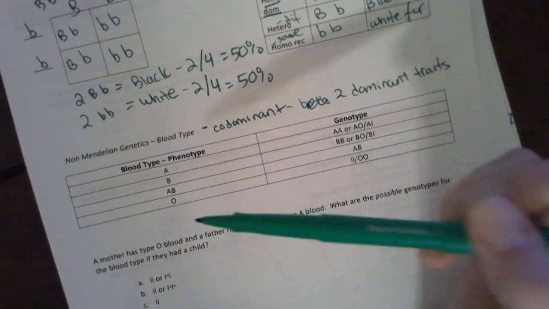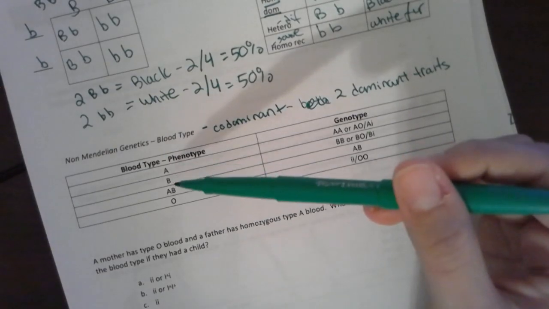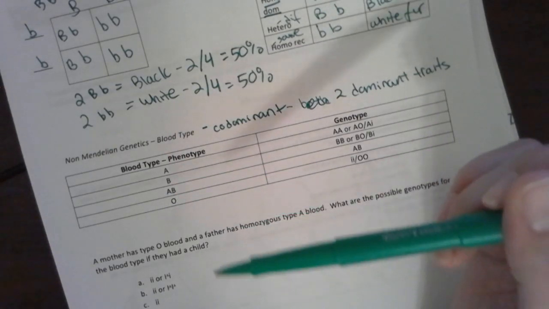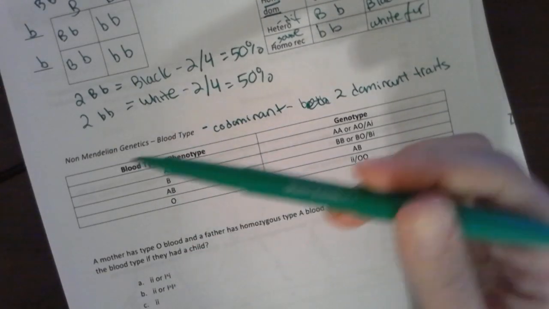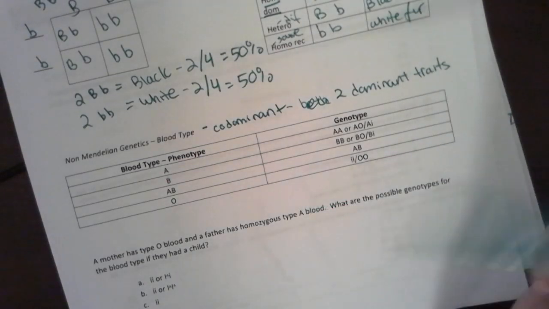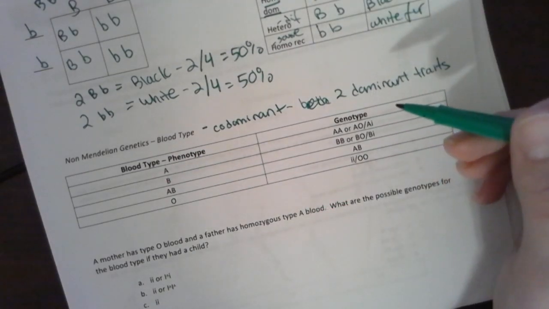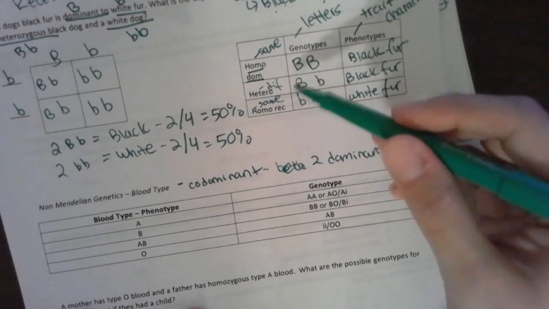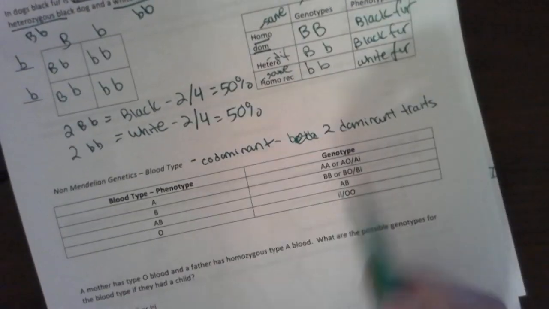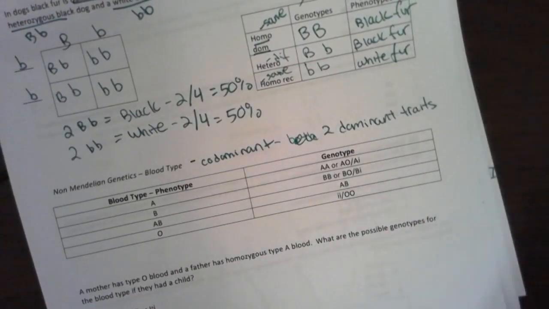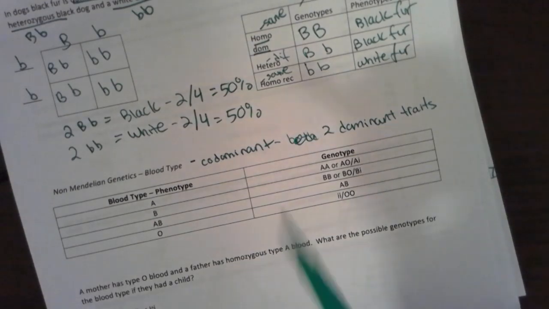Everybody has a blood type. You can have A or B, AB or O. Your type of blood type is your phenotype. Your genotype is how we write that. That would be the equivalent to these. There are a couple ways that you can write it.